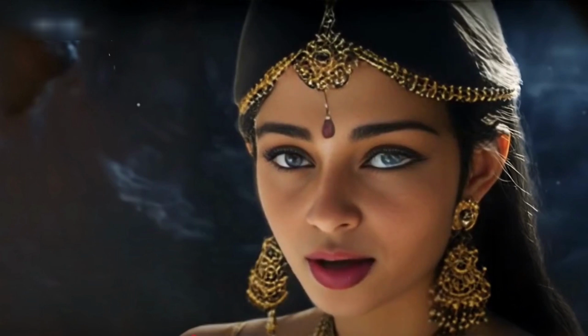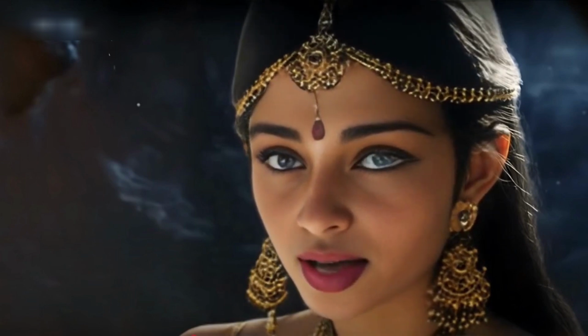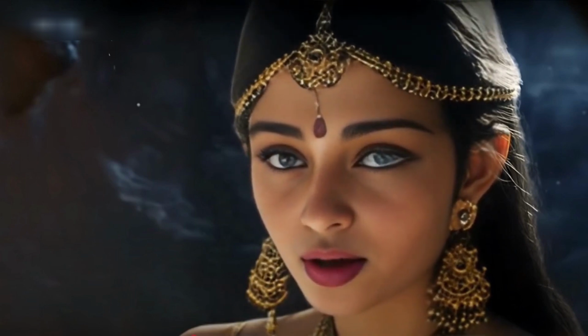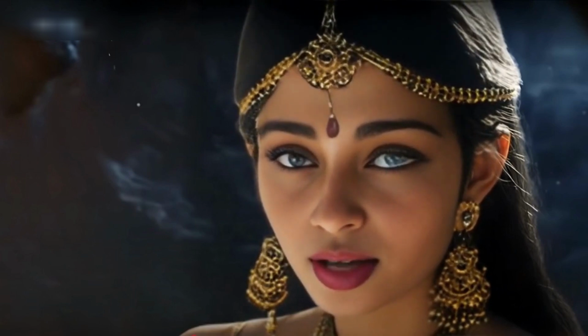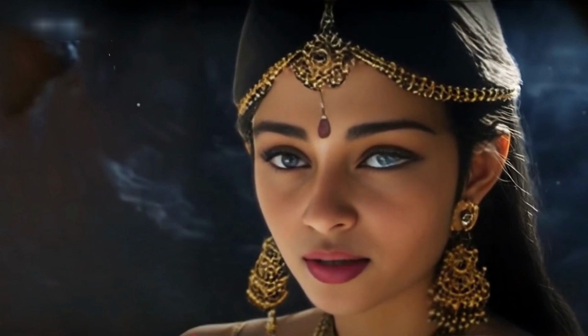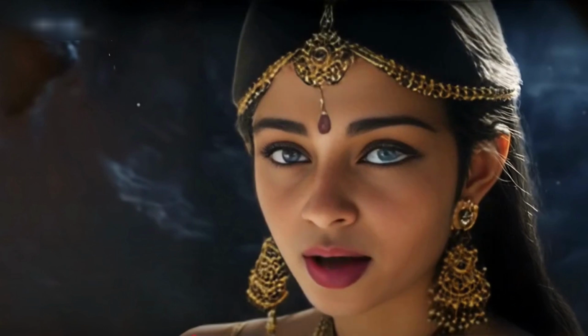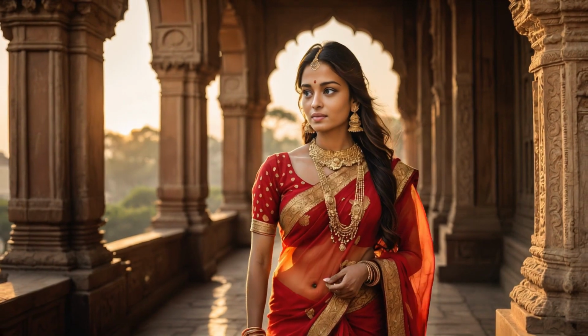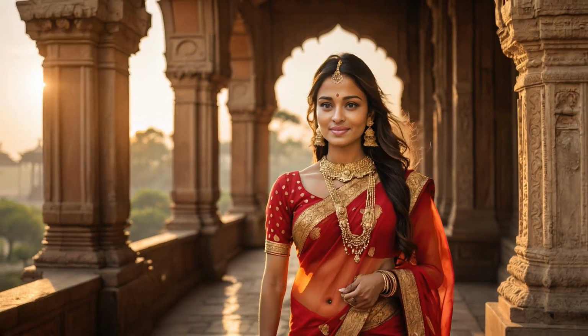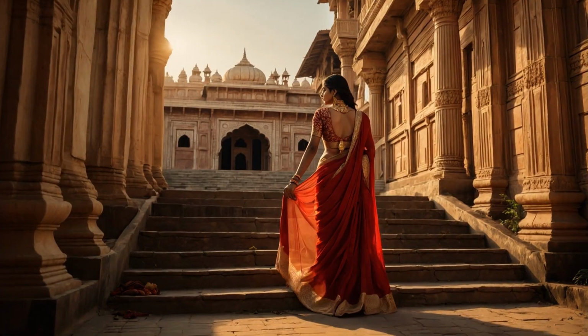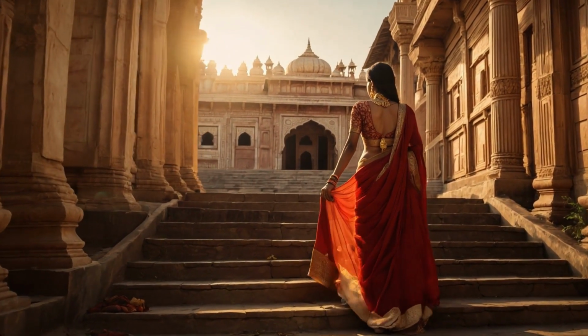He is no beggar, father. He is the Lord of creation and destruction, the supreme yogi. My soul has belonged to him from the moment I was born. I would rather renounce my father's palace than renounce my Lord. And so she left. Parvati made her way to Mount Kailash, where Shiva sat in deep meditation, untouched by the world.